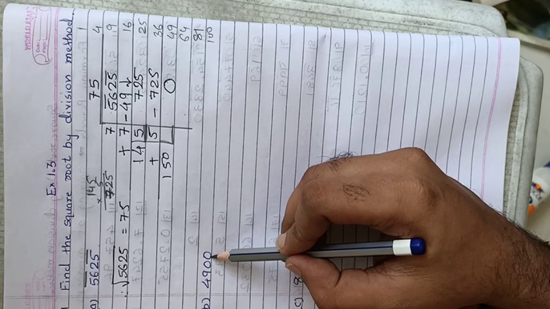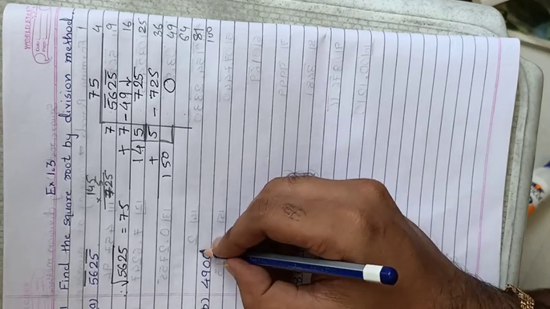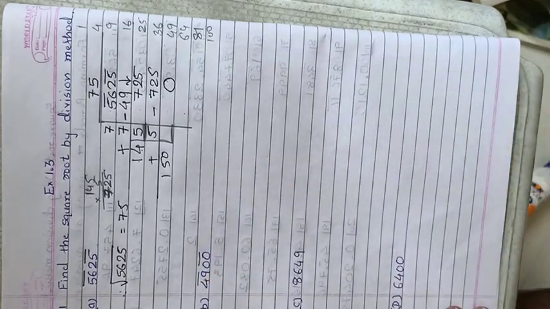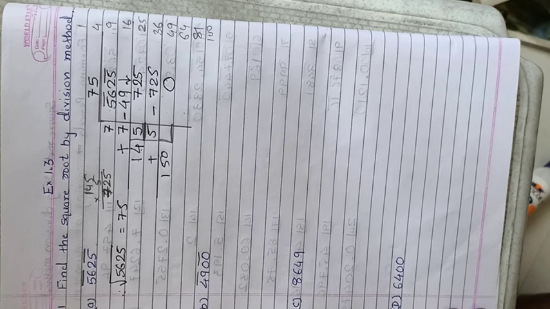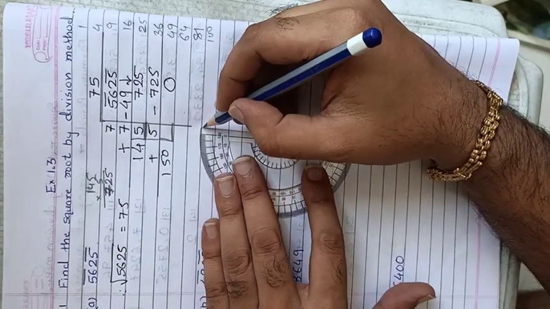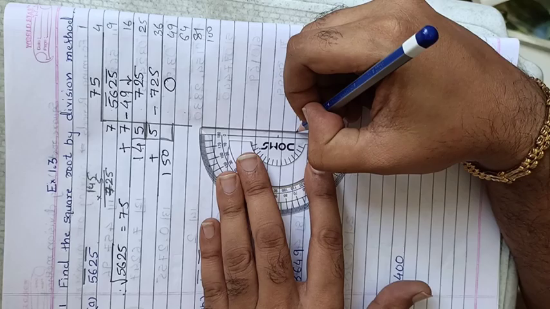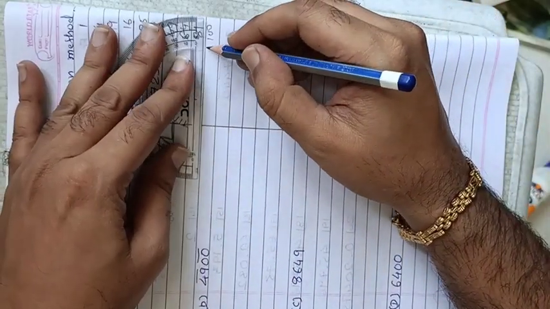49.00. Okay, so now first what we have to do is make periods. So first we'll make periods, 00 and 49. Then we have to count the periods. How many periods are there? 2 periods are there. 2 periods means we have to draw 5 lines.